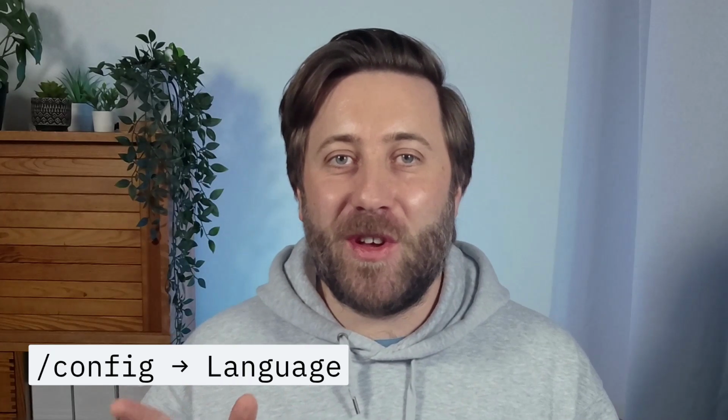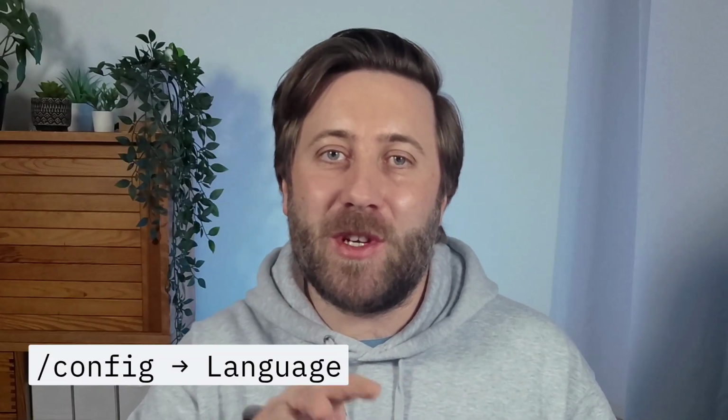By using /config and then looking for the language settings, you basically set a language on your whole system. And if you want to revert that, you can use /config again and revert it there. But I want to show you how you can do it otherwise.